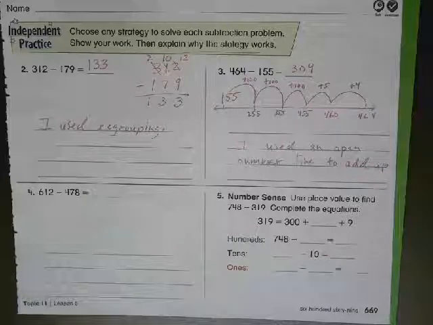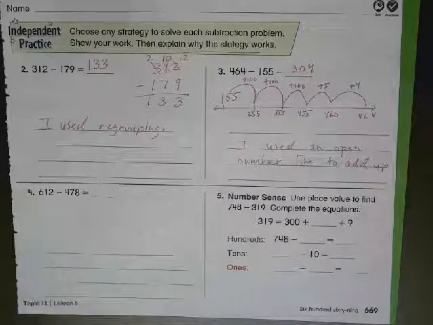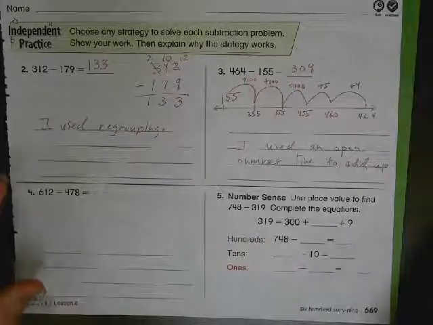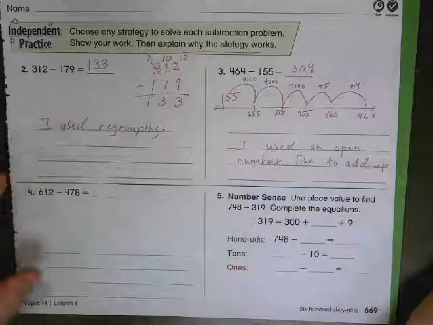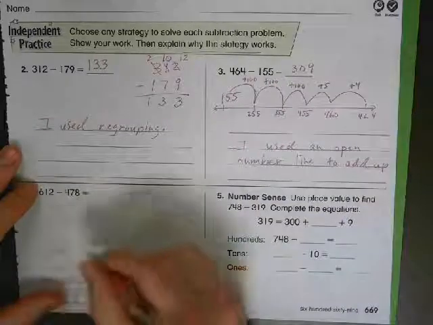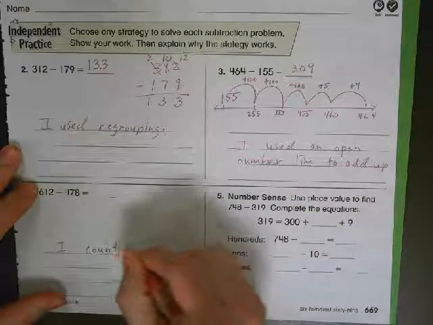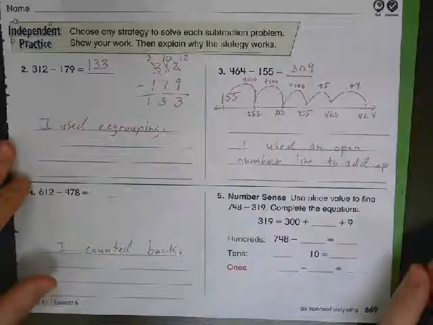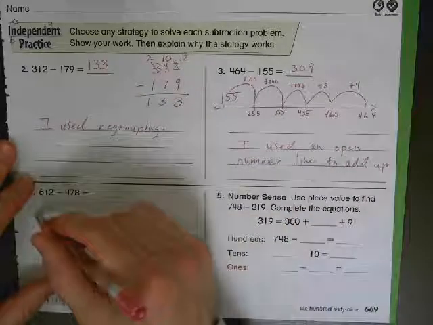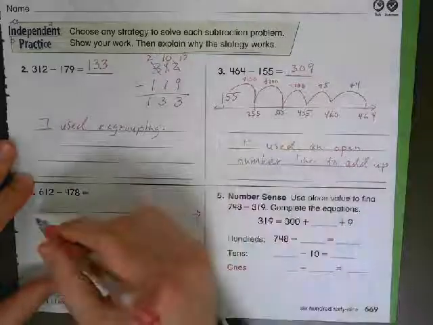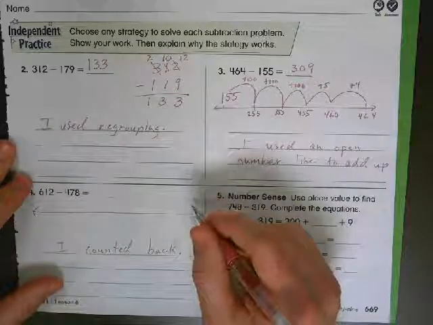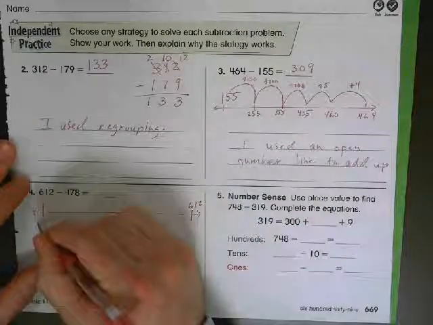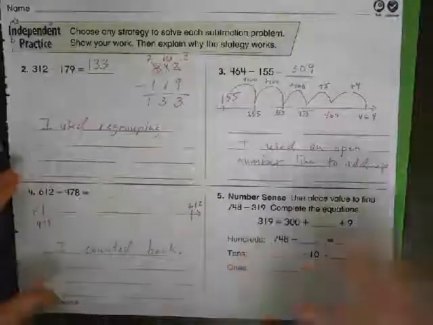Number 4, you have 612 minus 478. One of the strategies we did was to count back on an open number line. You do it that route. Again, if you just want to do regrouping, go ahead and do regrouping. Knock it out. I'm just going to refresh you on some of these strategies since we're almost at the end of the unit. What does that look like? 612 back here, and then I'm going down to 478. I'm going to hop back.